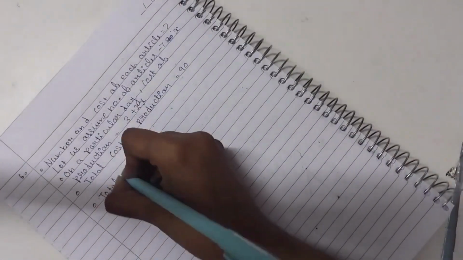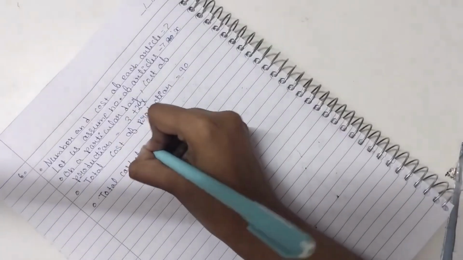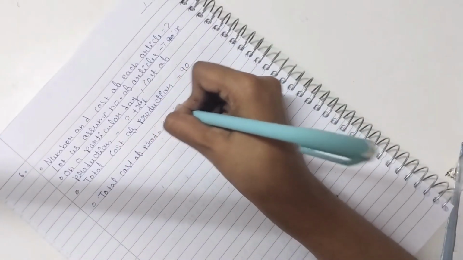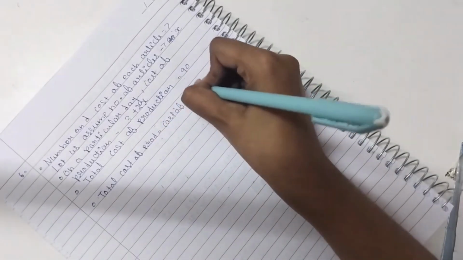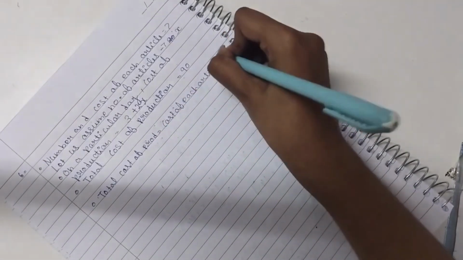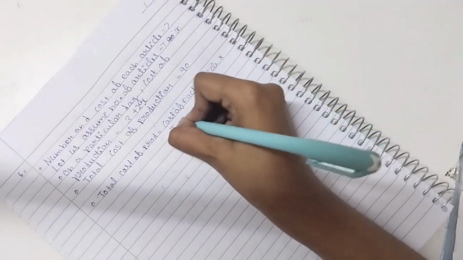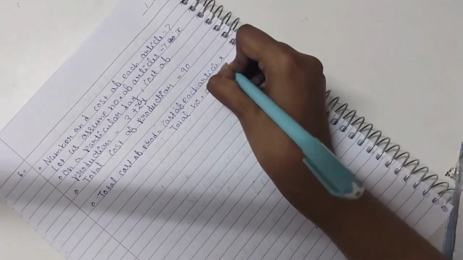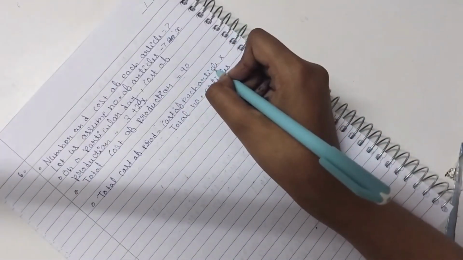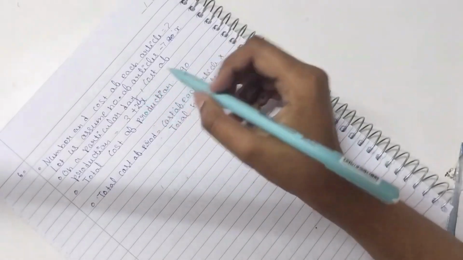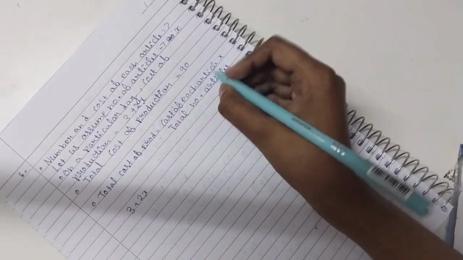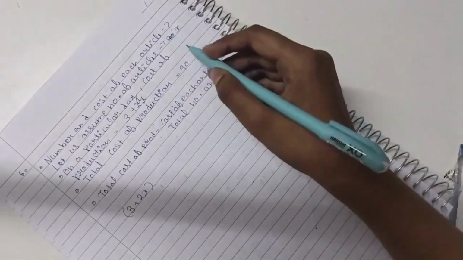So the total cost of production would be equal to the cost of each article times the total number of articles. We know that the cost of each article was already given, which would be 3 plus 2x, and the total number of articles we have assumed to be x.